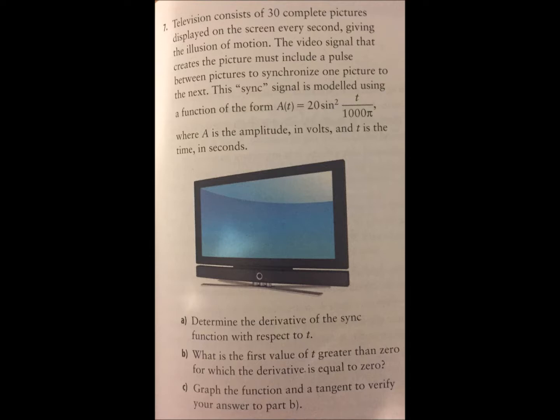the illusion of motion. The video signal that creates the picture must include a pulse between pictures to synchronize one picture to the next. This sync signal is modeled using a function of the form A(t) = 20 sin²(t/1000π), where A is the amplitude in volts and t is the time in seconds.